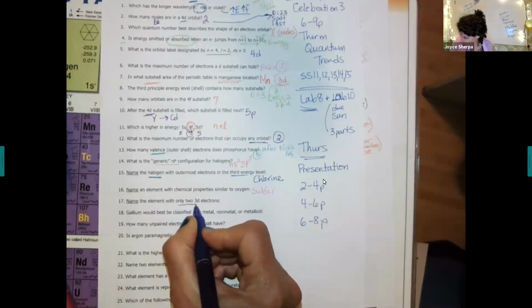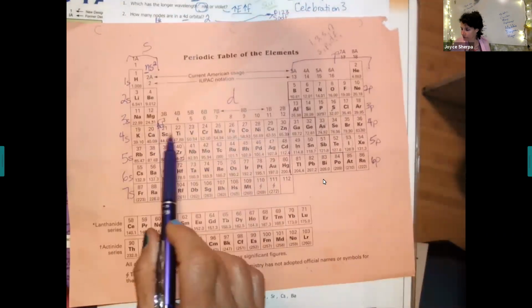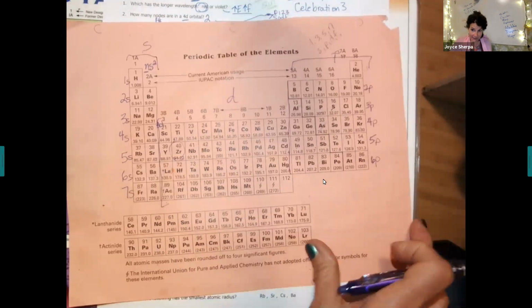All right. An element with only 2 3d electrons. This is also implying that we're in the ground state. I don't keep saying that because, in my humble opinion, questions with all these extra words end up confusing most students. So the 3d's are here. 2 electrons would be Ti, which is titanium.